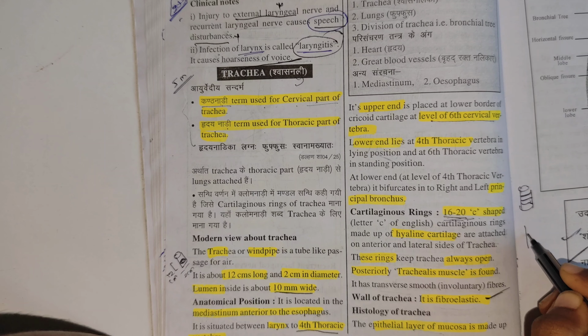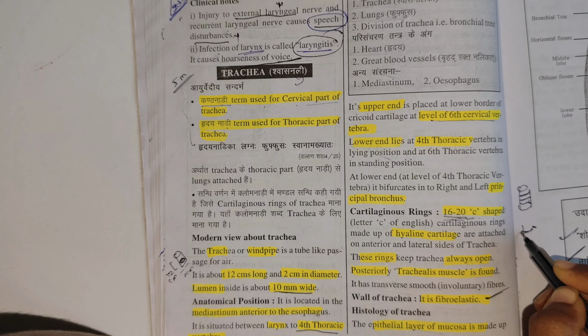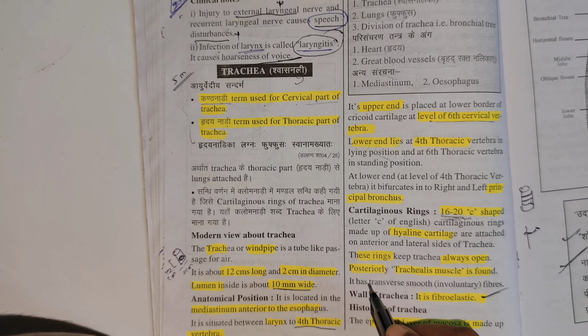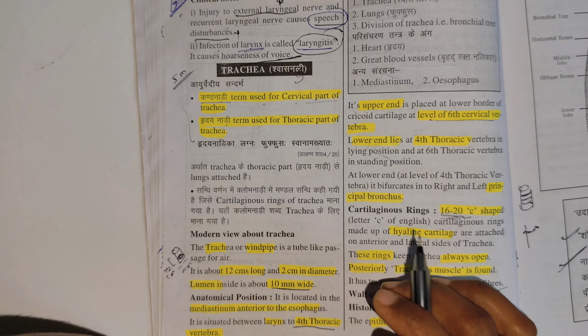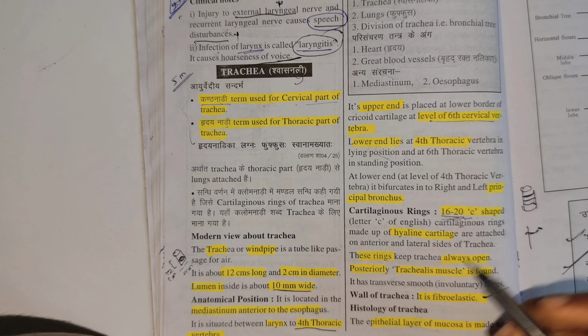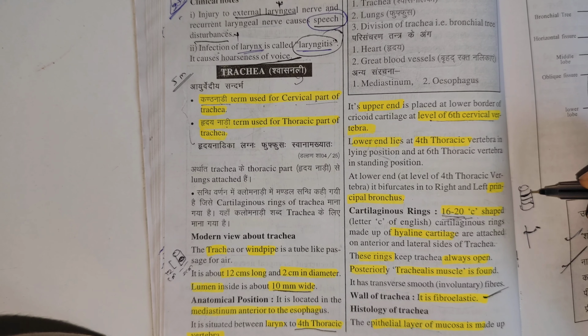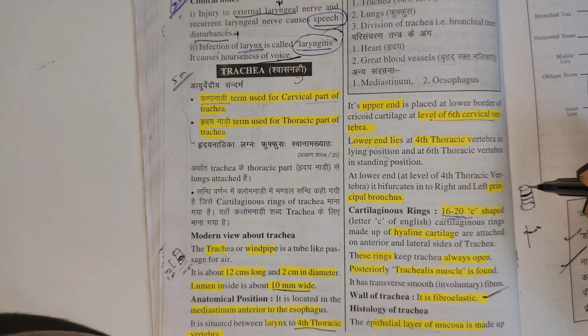These rings help in keeping the trachea always open. Posteriorly, the tracheal muscle is found.